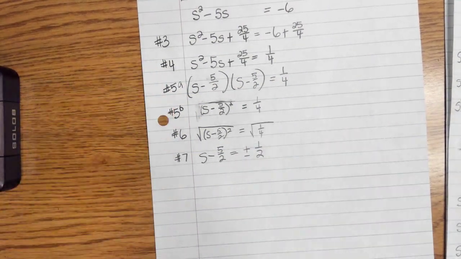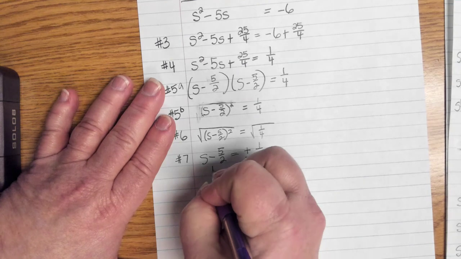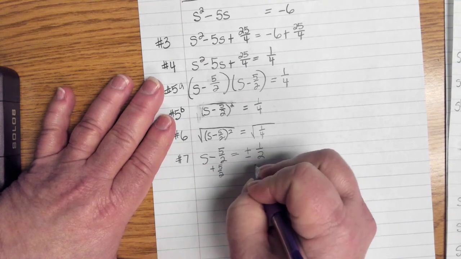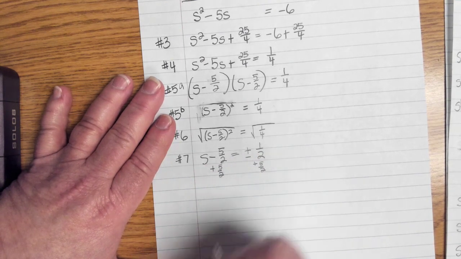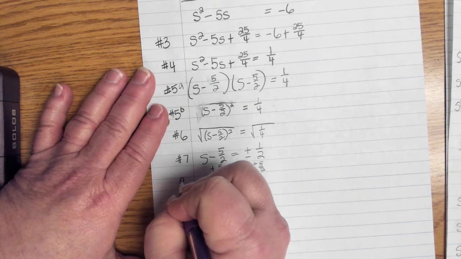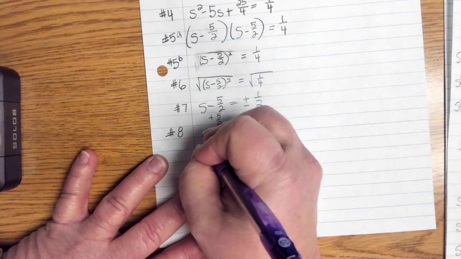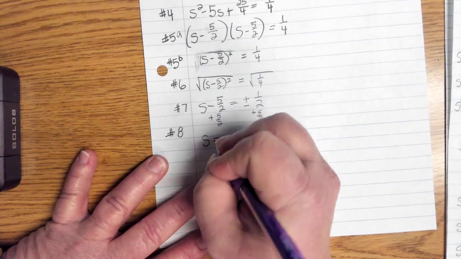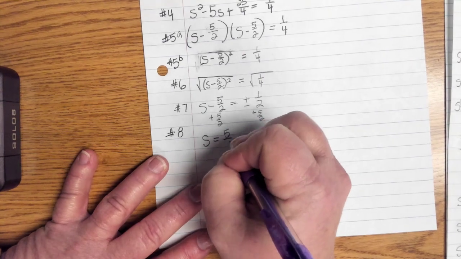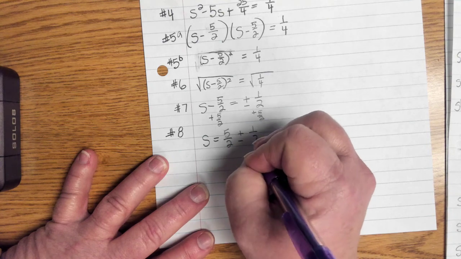Okay? So now I'm going to bring my variable over. So I have plus 5 halves and plus 5 halves. So this would be step number 8, getting my variable by itself. Now I have s is equal to 5 halves plus or minus 1/2.